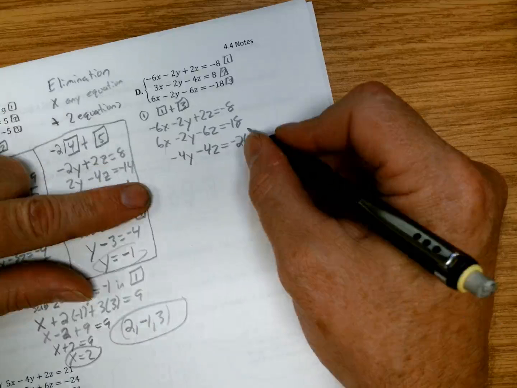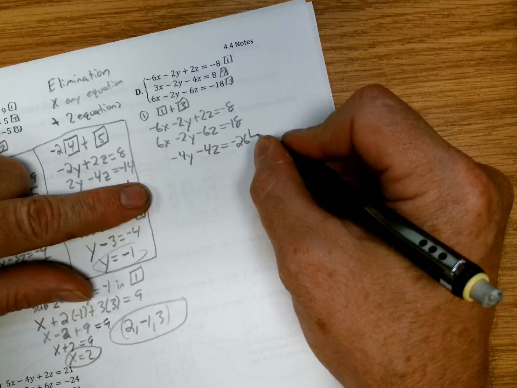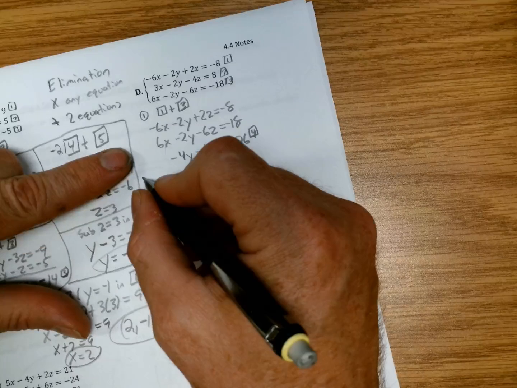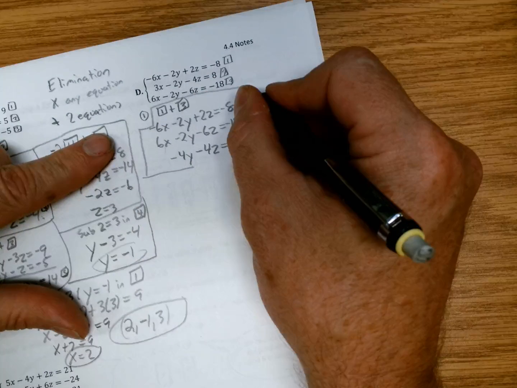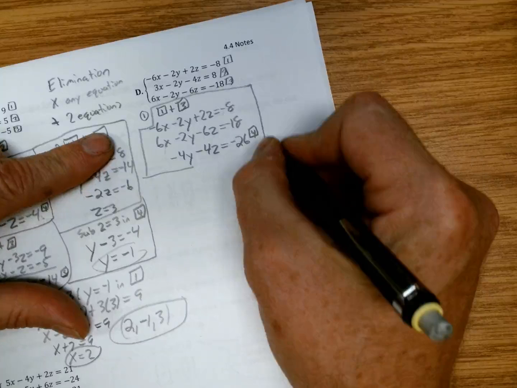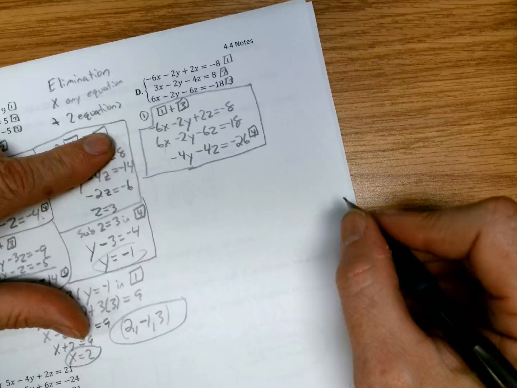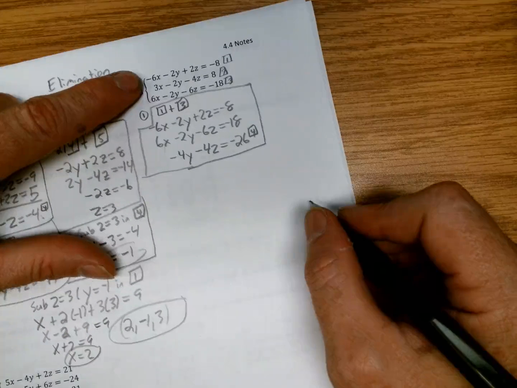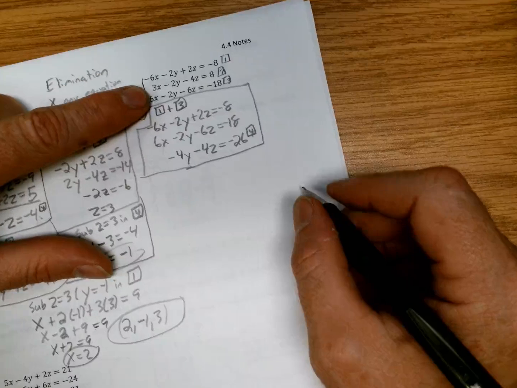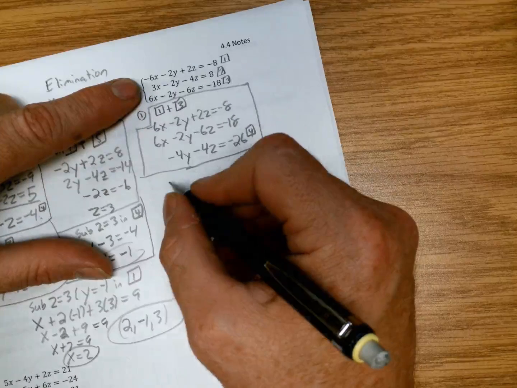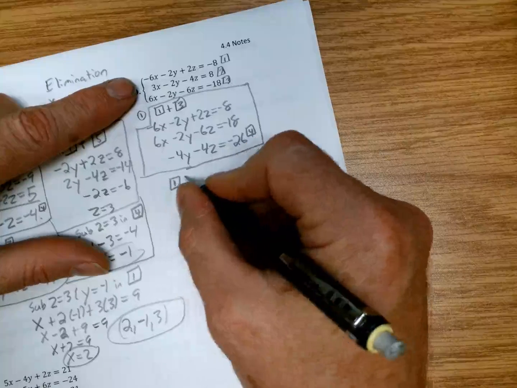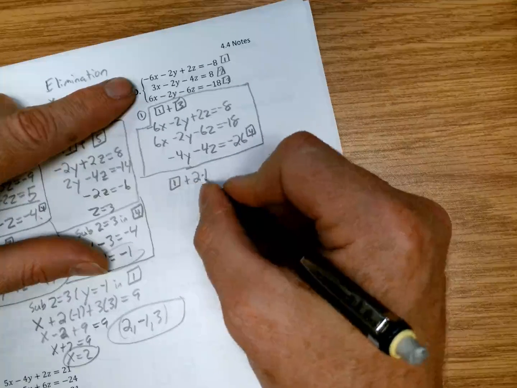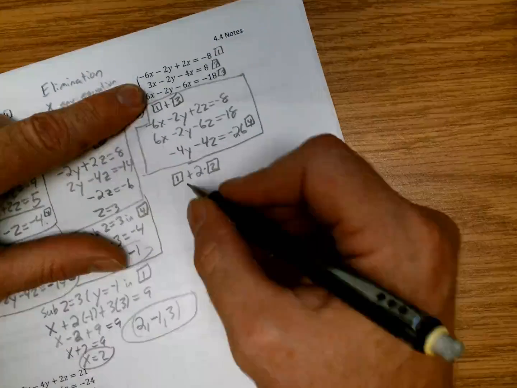I'm going to call this my new equation. Let's call that 4, and we'll box that up. Kind of keep it separate from the problem on the left here. And let's go ahead and use equation 1 to remove the x from this one, too. So I'll say equation 1 plus twice equation 2. That means I'm going to double that, right?